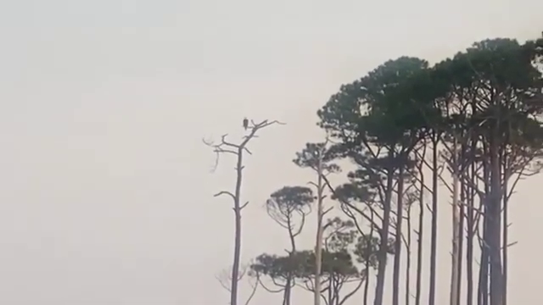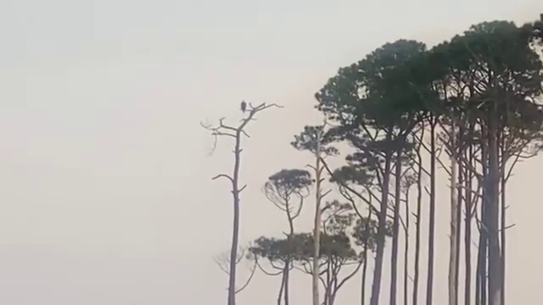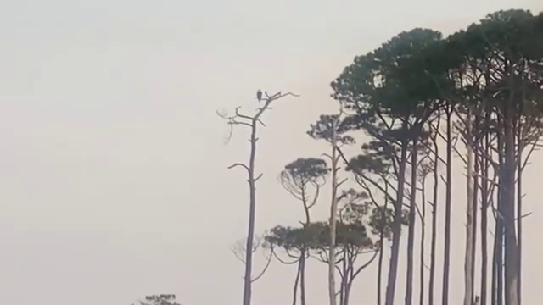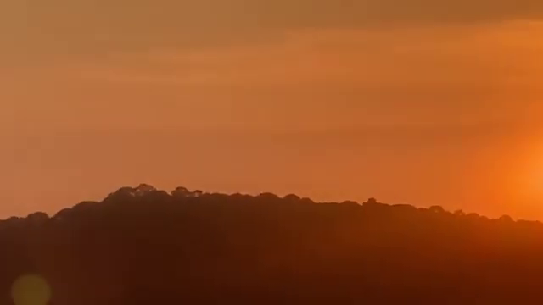For the individual that just popped on, that's an eagle in the tree there. We had sunrise a little bit ago, and there we go. What a beautiful day.